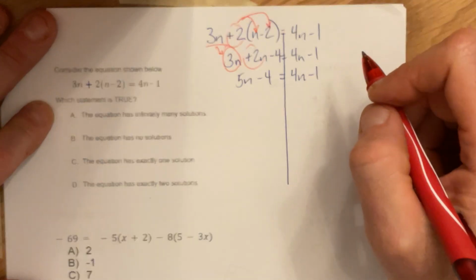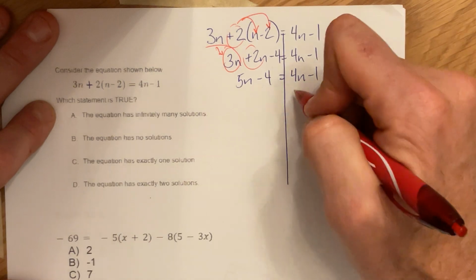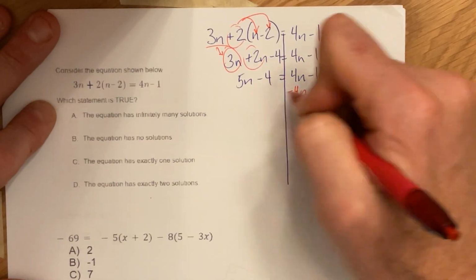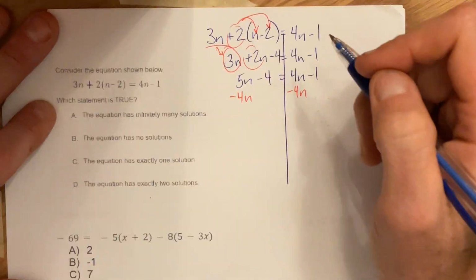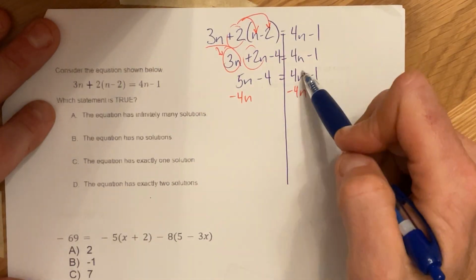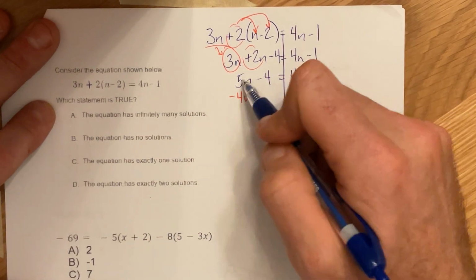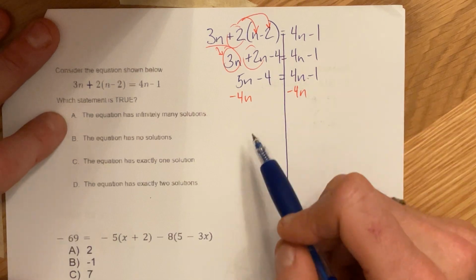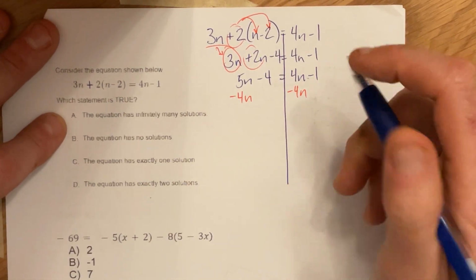I'm going to continue to solve. So minus 4n minus 4n. Even at this point, I could actually stop because the way this question's set up, it doesn't even need a solution. I can see that I'm not going to cancel out my variables. I know this is going to be a 1 solution. It's not a 2 solution because nothing is being squared. It's going to be a 1 solution.